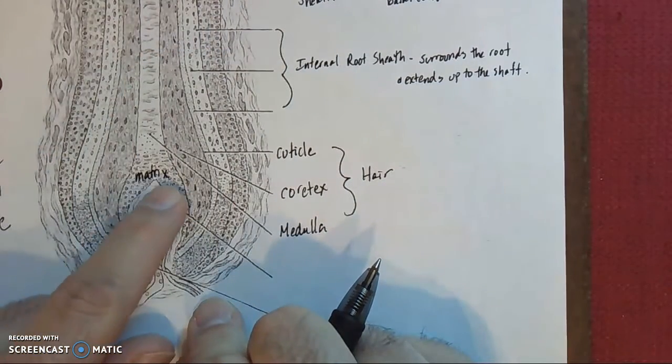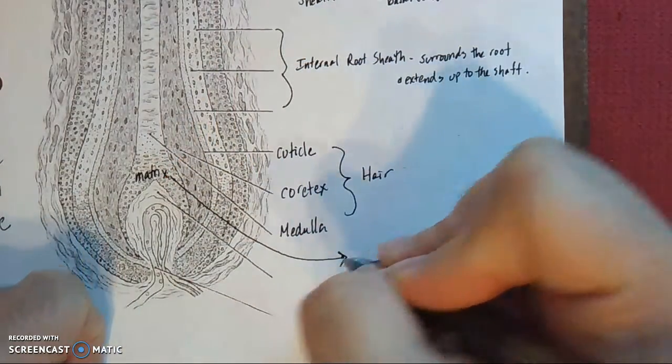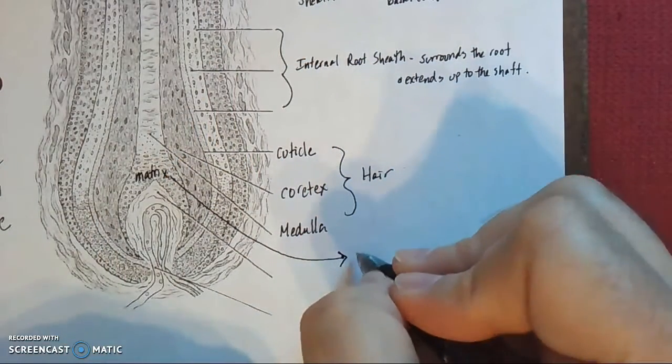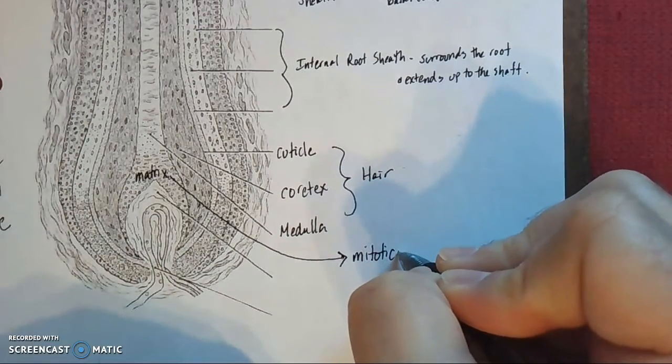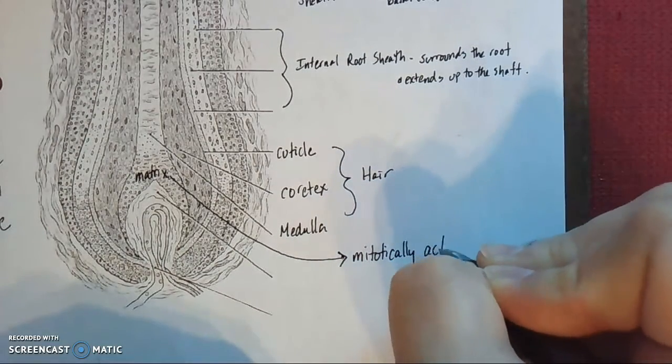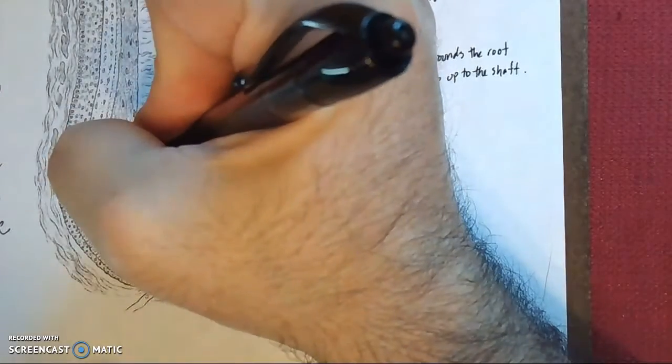So this part right here, the matrix, and I'm going to draw my own arrow out here, is mitotically active. So this is where hair growth is going to happen.